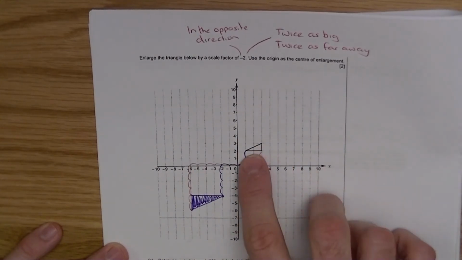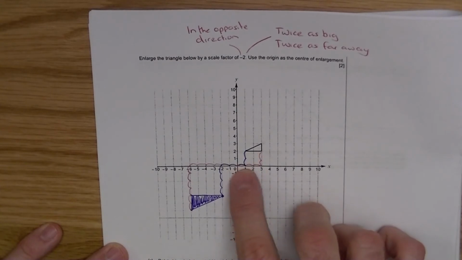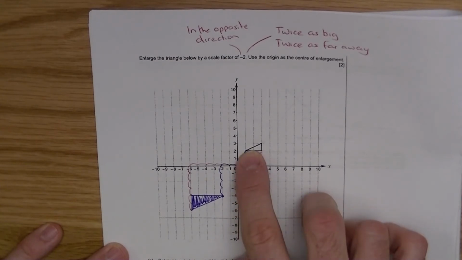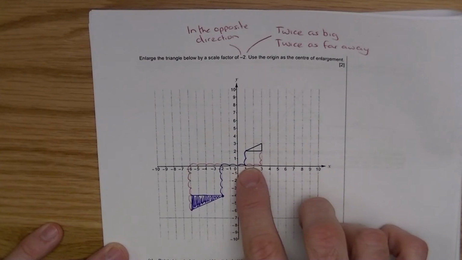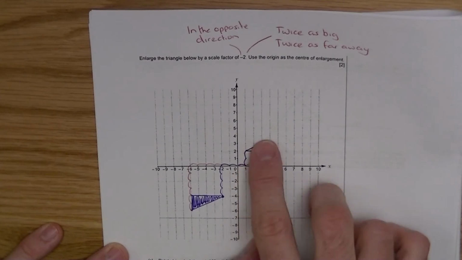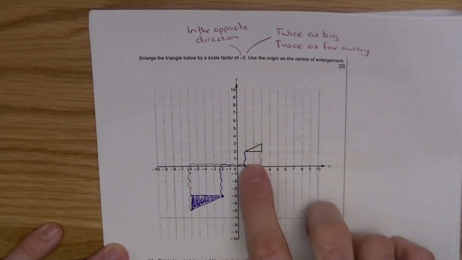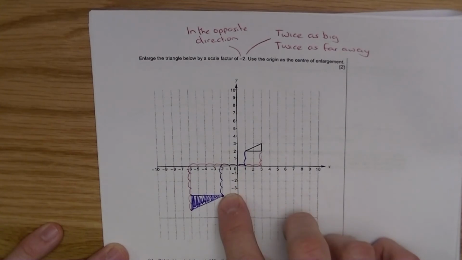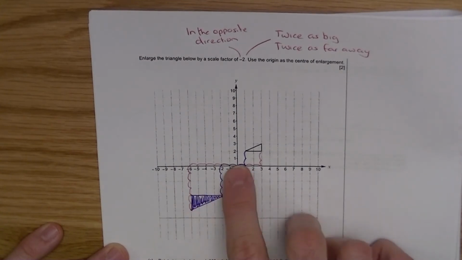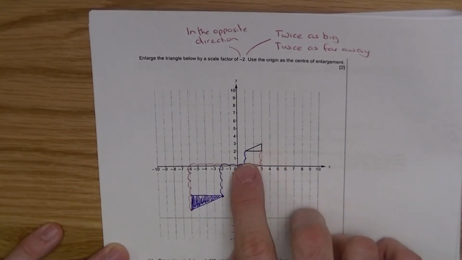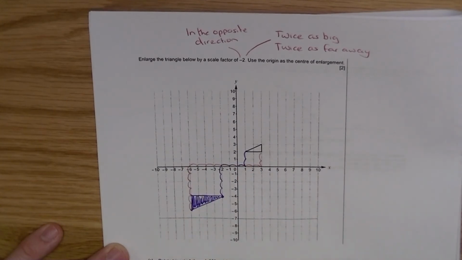Let's just take one point. To get to this point, it's 1 right and 2 up. Twice as far would be 2 right and 4 up, but because it's minus, it's 2 left and 4 down. This point here, instead of going 3 right, 2 up, is 6 left and 4 down, and so on.